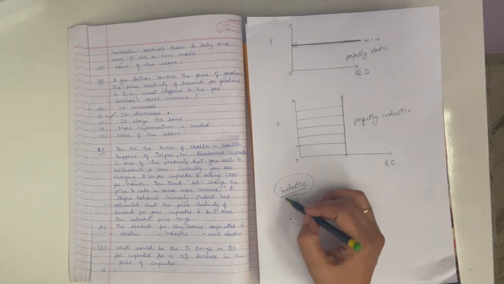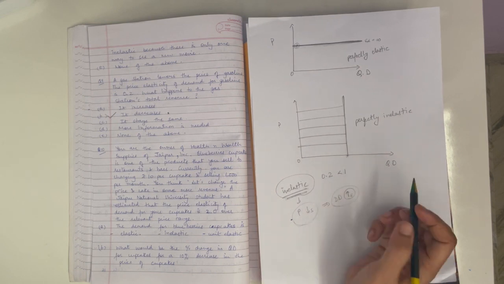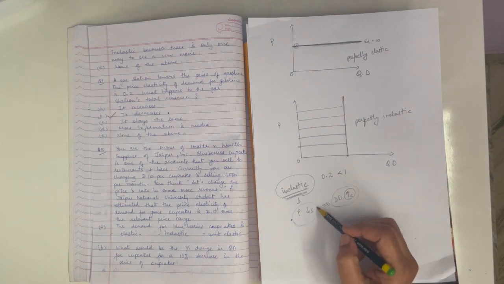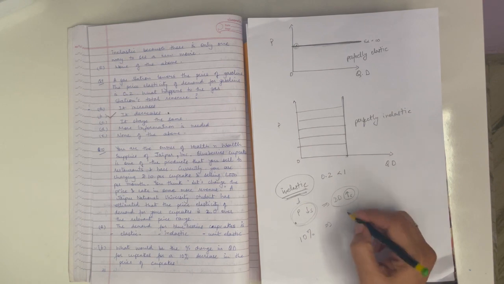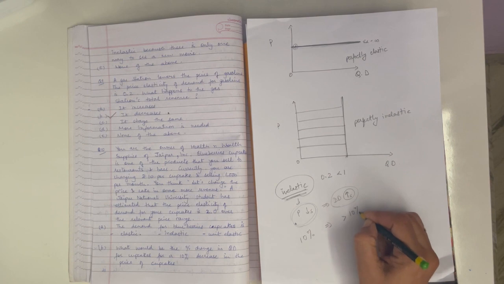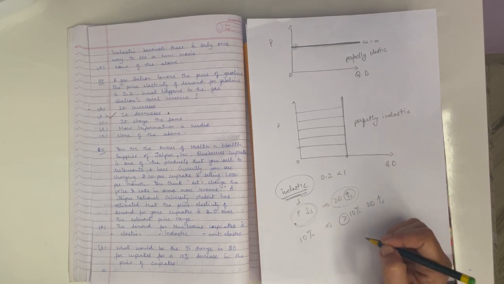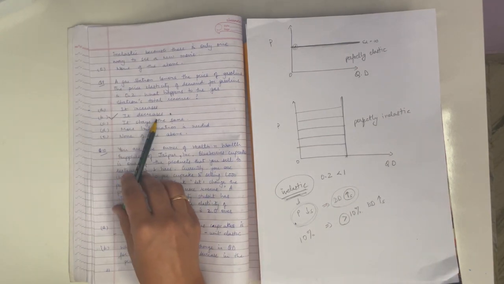And how do we know that the demand is inelastic? Because it's given 0.2, which is less than 1. So whatever the decrease in price, if it's a 10% decrease in price, then demand increases, but by less than 10%. Okay. So the total revenue will decrease.